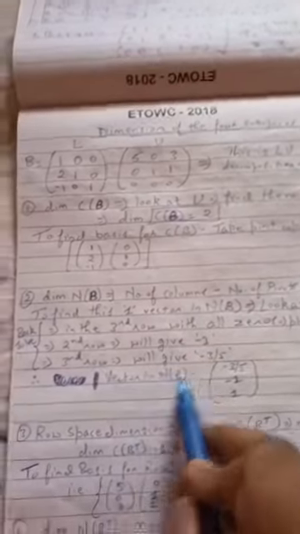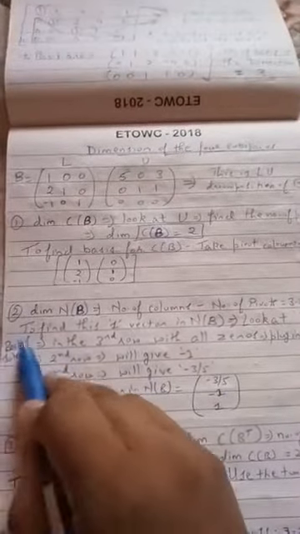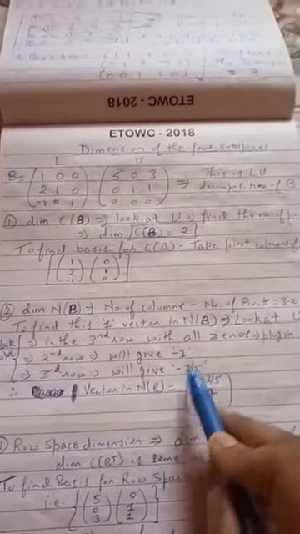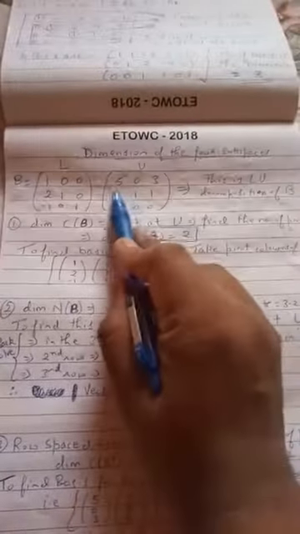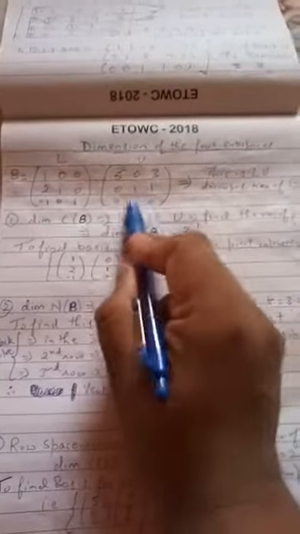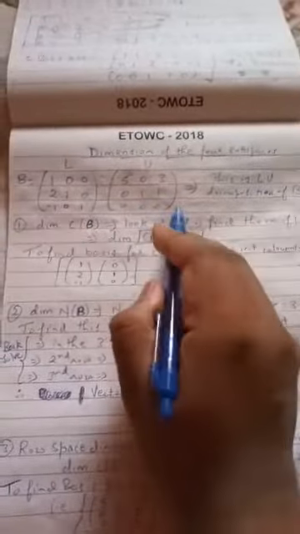Therefore the vector in the null space after back solving will give us minus 3 by 5 from the first row, minus 1 from the second row, and 1 from the third row, because the third row has all zeros. Therefore I am going to have x3 equal to x3. So this will give us the vector in the null space of the matrix B.